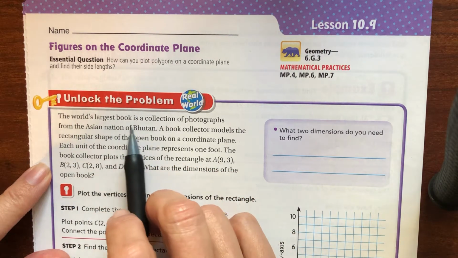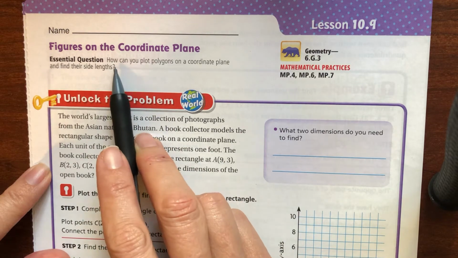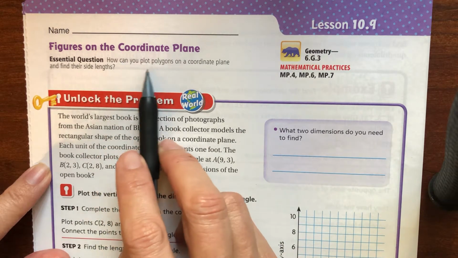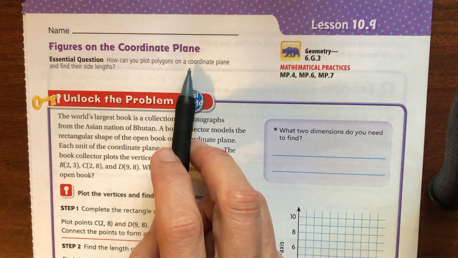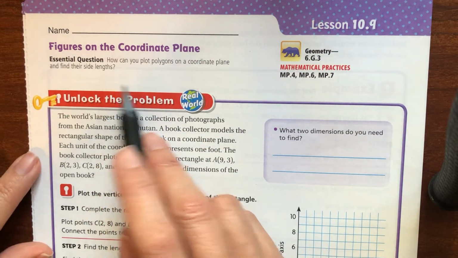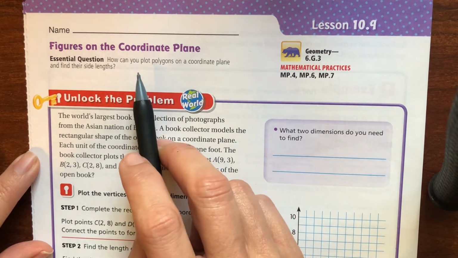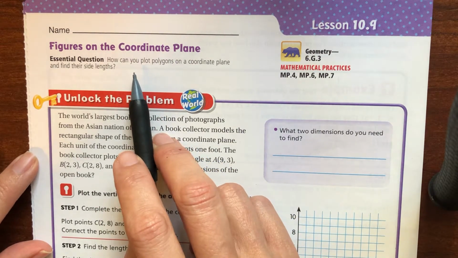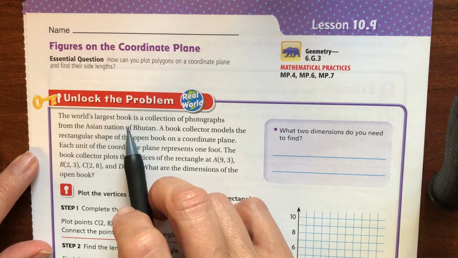First I should go over our essential question. How can you plot polygons on a coordinate plane and find their side lengths? So basically it's distance and plotting on a coordinate plane. Both are skills that we learned in chapter 3.